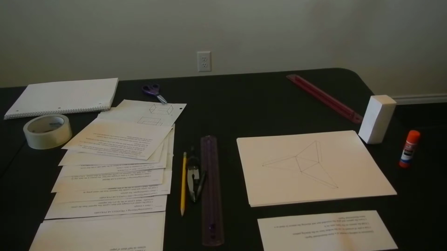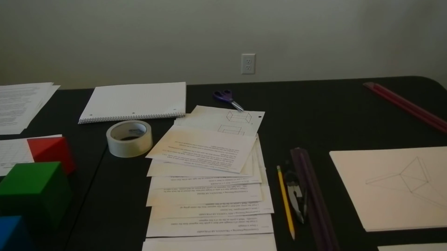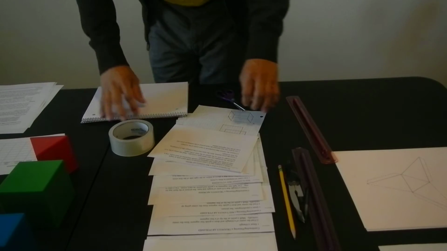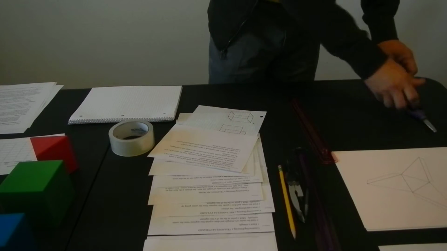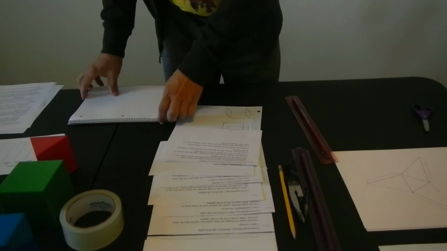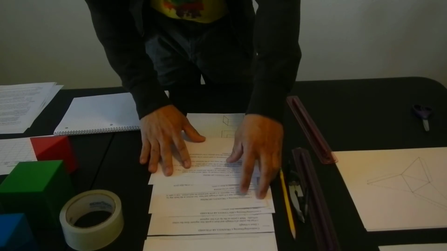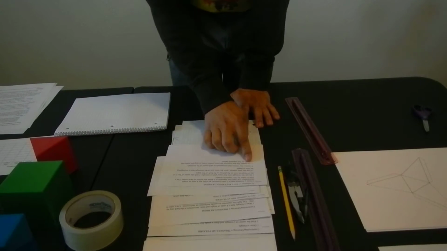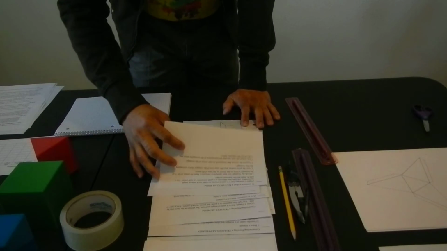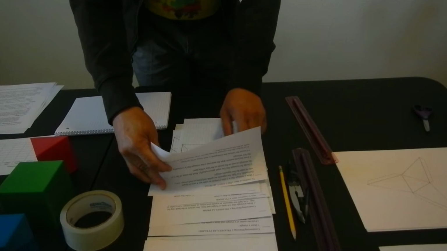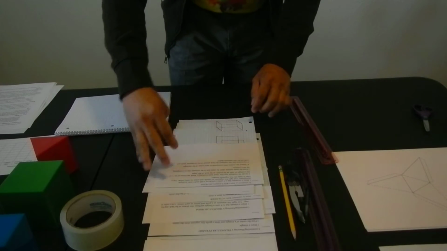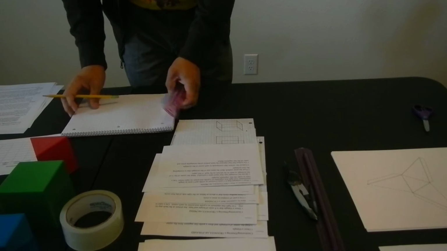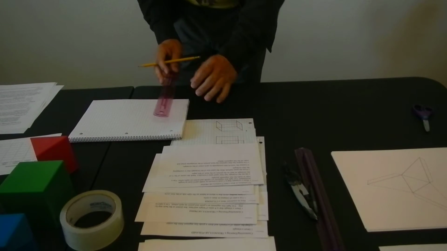Next group will use the directions in order to construct a prism. Let's say this is the rectangular prism. There is an instruction here that you need to follow, and then there is a model on the progress of what you are doing. It says here, draw a rectangular prism that is 5 units.